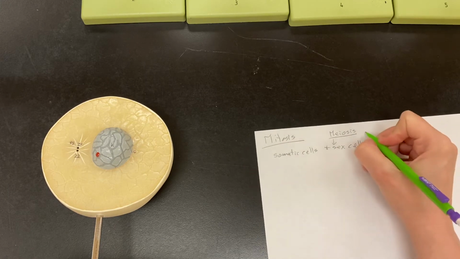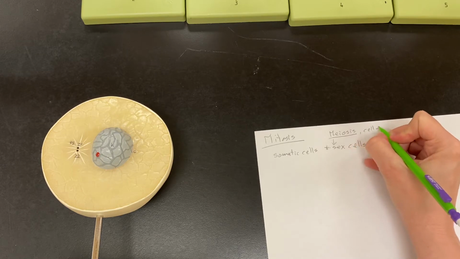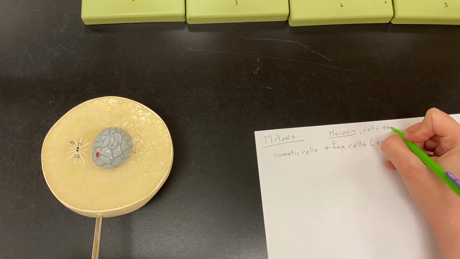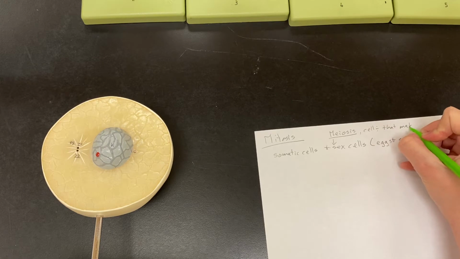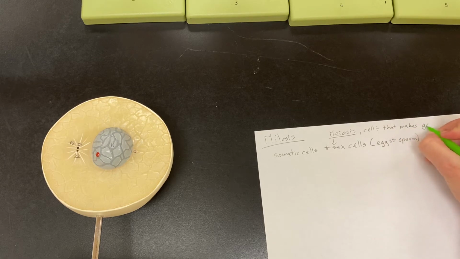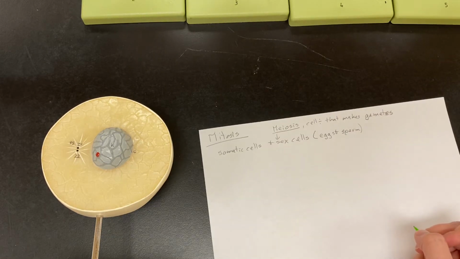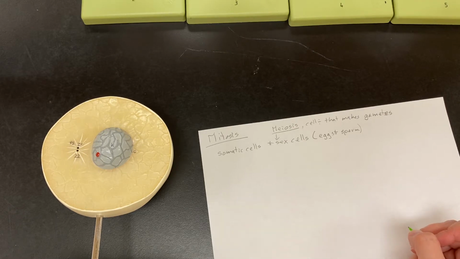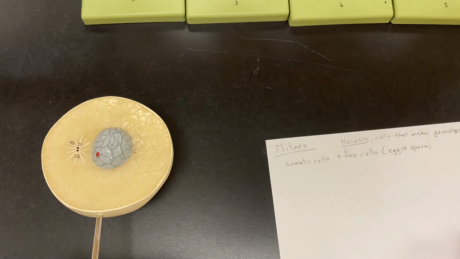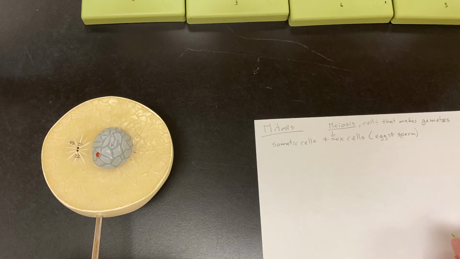And that's the cell division that makes gametes. And we will talk about meiosis in great detail at the very end of A&P 2. But for today, we're talking about mitosis.